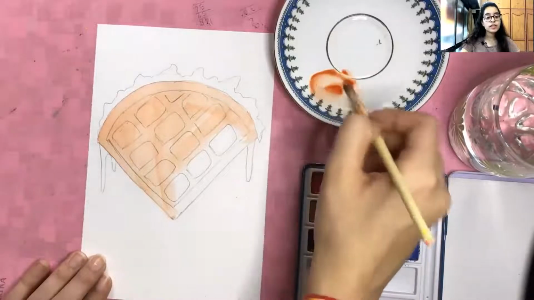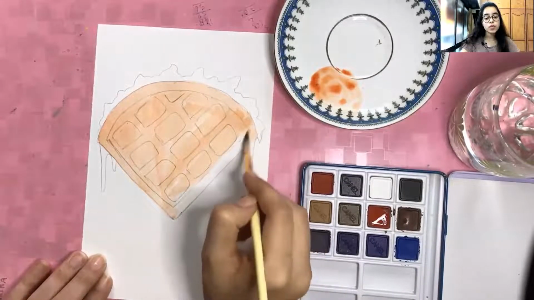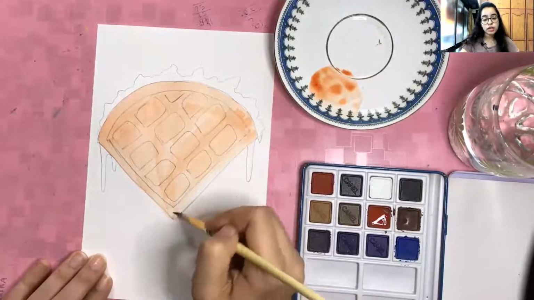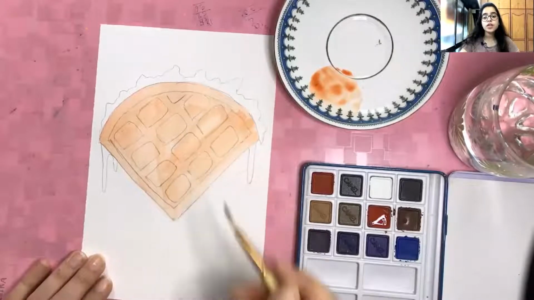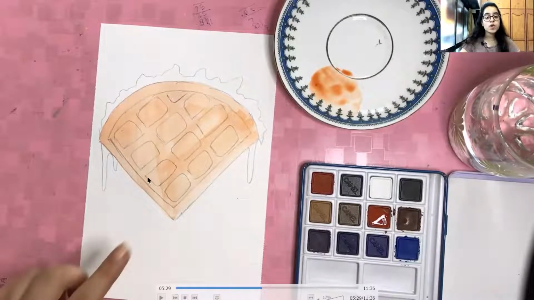Let's quickly fill this with the paint. I'm going to first give a light wash. You may not give the wash to the chocolate area, but just the waffle piece. Awesome. See how I've given the watercolor wash, the first wash to my illustration.